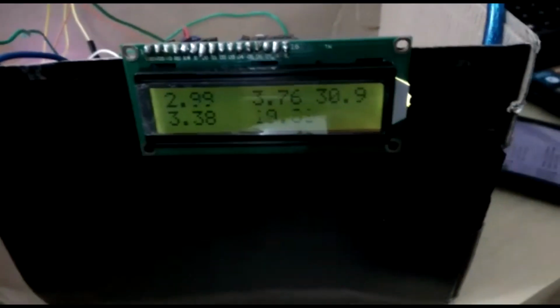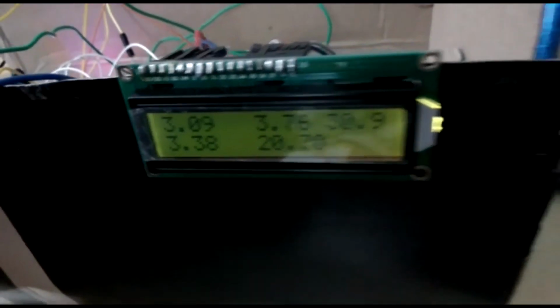At the same time we can see the current readings on the LCD, and you can also tally the readings a little bit with the message.